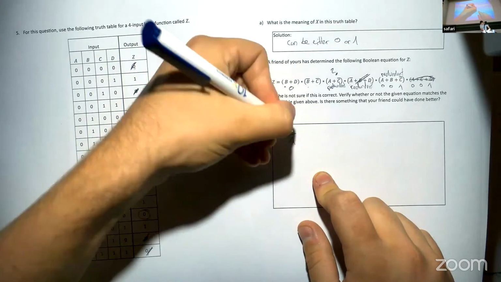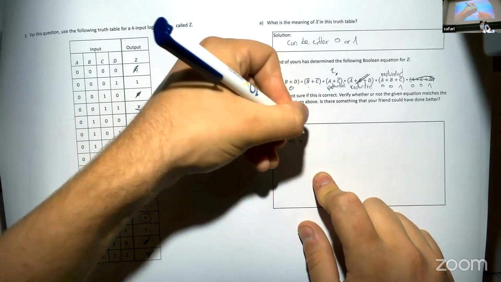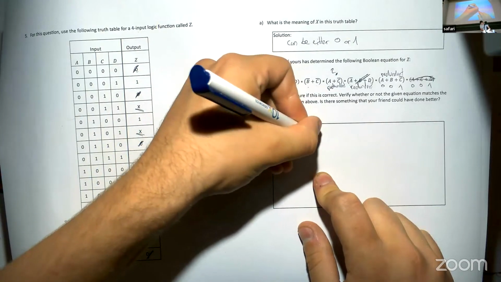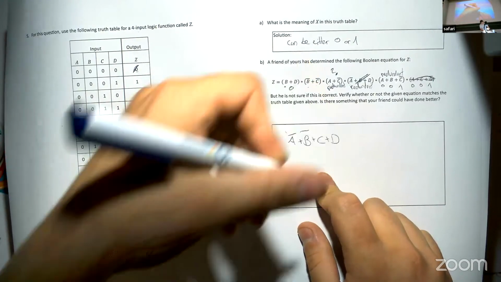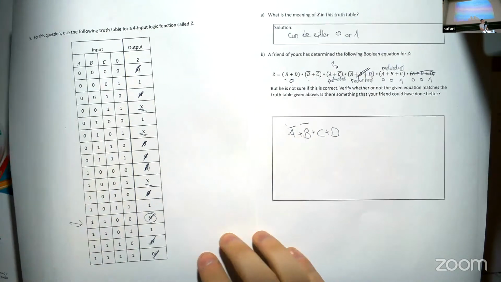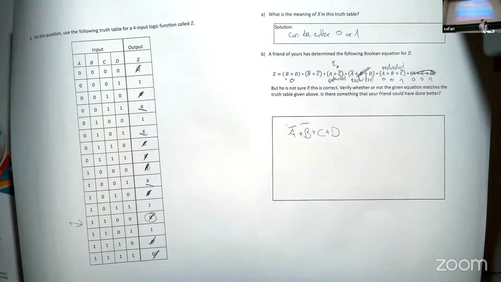Is it not A? Yes, thank you. Not B, C, and D. And with that equation, it will cover that 0, and then we will be good. Okay, so we found 3 redundant ones, one that's just wrong, and one that's missing.